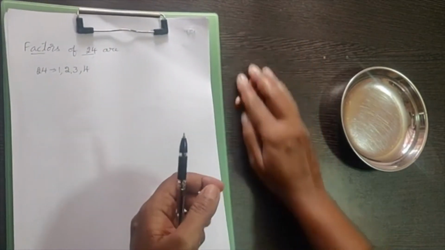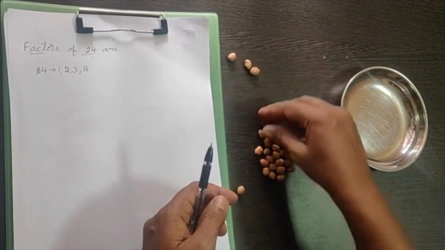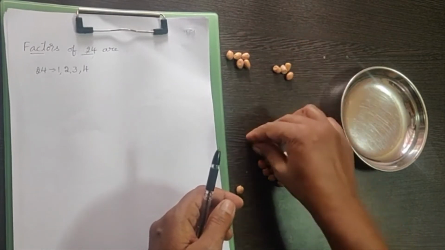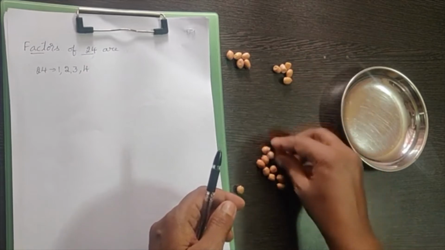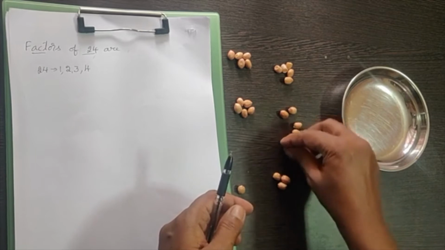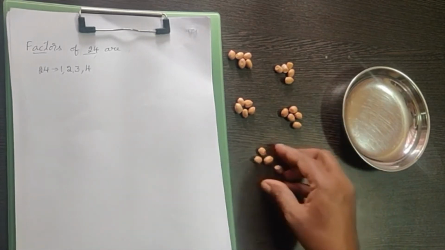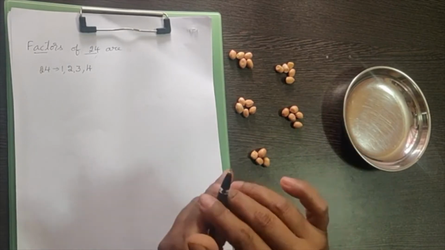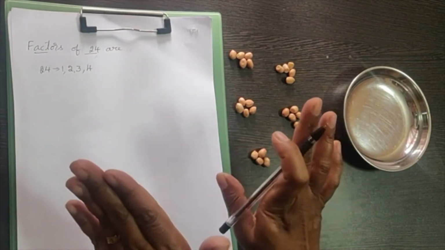Now I will do 5. 5 in one group, 5 in another group, one more 5 group. Here I have 4 groundnuts left over. So we can't make groups of 5. So 5 is not the factor of 24.